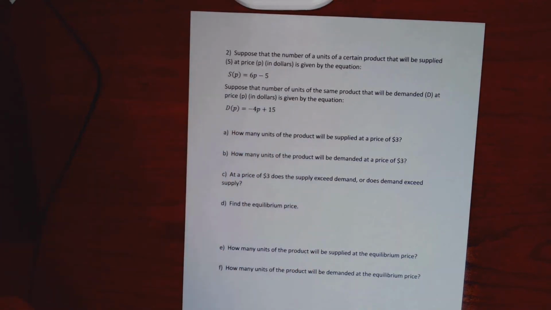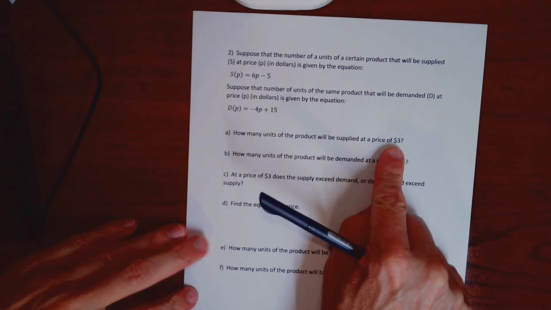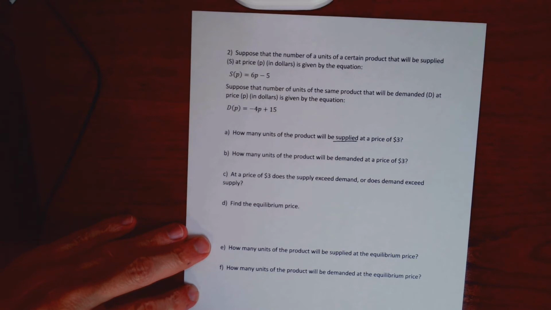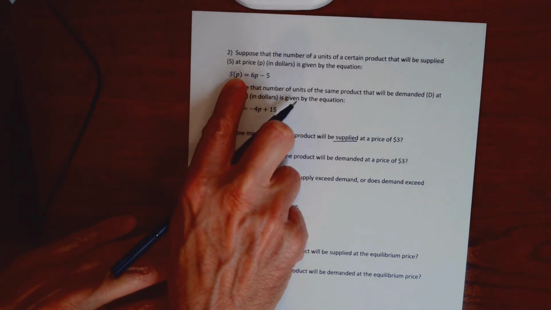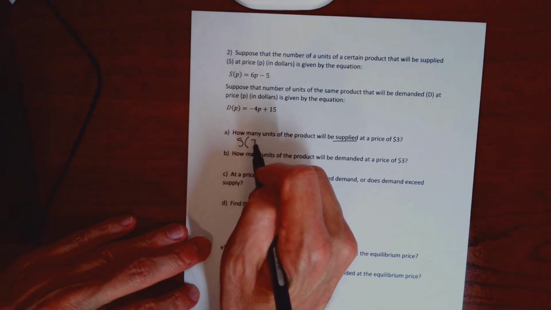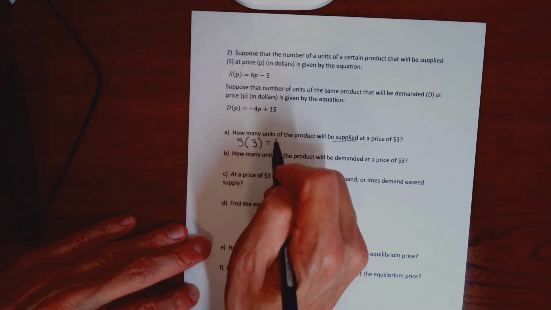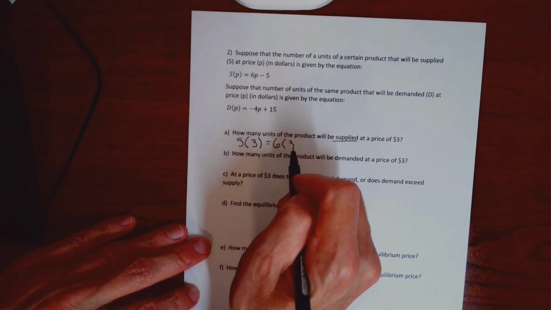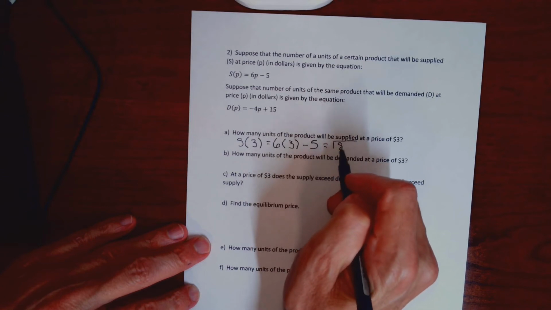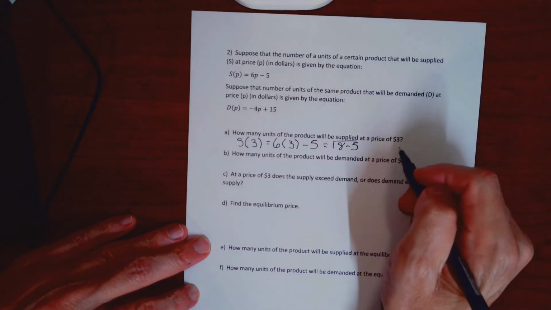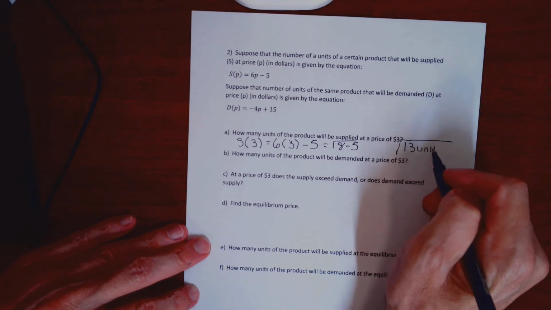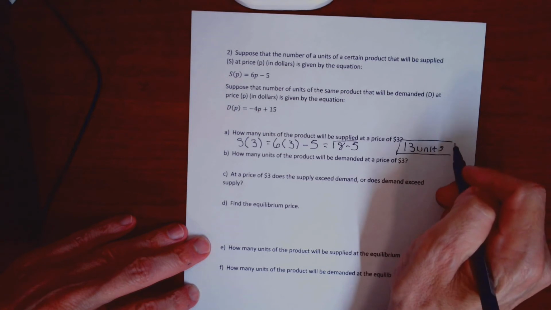Question A wants me to find out how many units will be supplied at a price of 3. Because it tells me to use the supply equation, I'm going to take my supply equation and plug 3 in for the price. So the supply, when the price is $3, is going to be 6 times 3 minus 5, which is 18 minus 5. At $3, there's going to be 13 units made available for sale by whoever's supplying this.